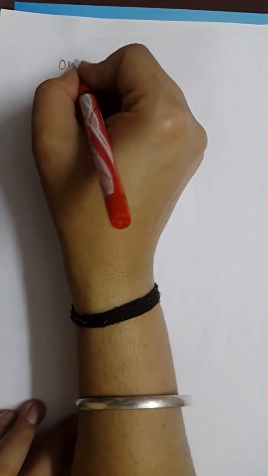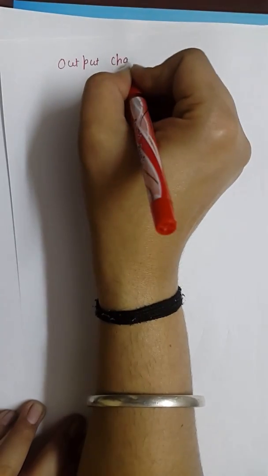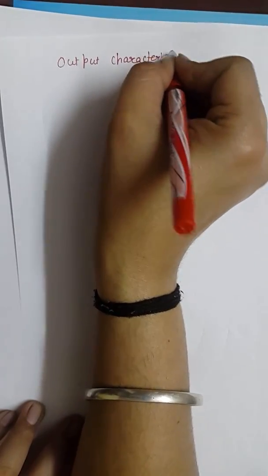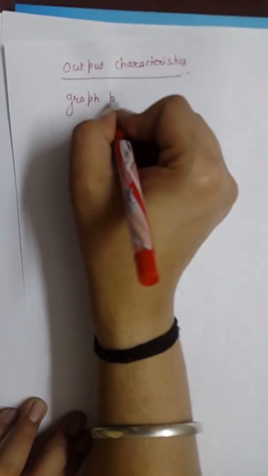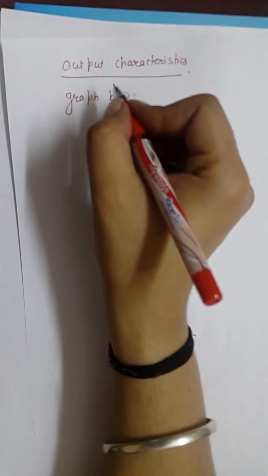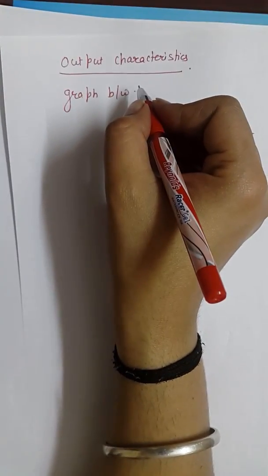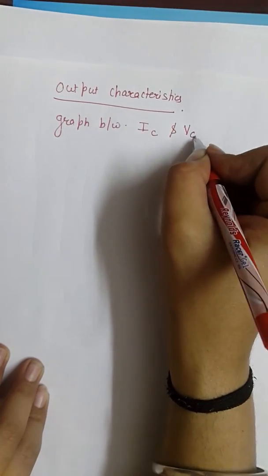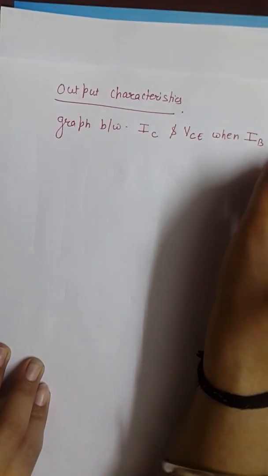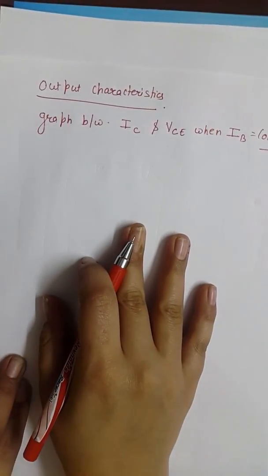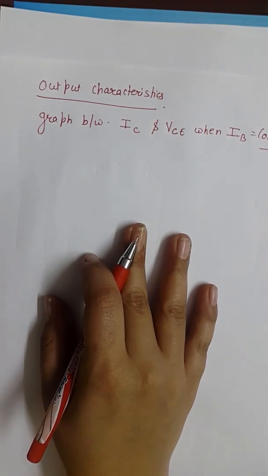Let's now talk about the output one. Output characteristic is a graph between my output current. What is my output current? That is IC. It's a graph between IC and VCE when IB is kept constant. Okay, when IB is kept constant, it's a graph between IC and VCE.